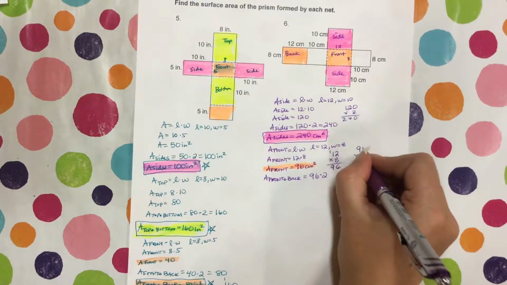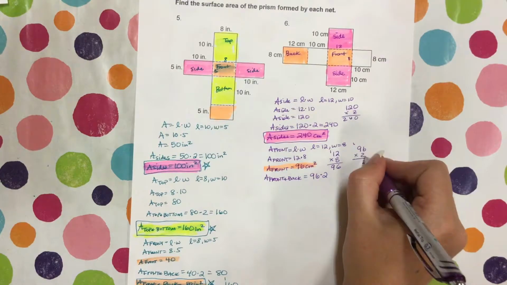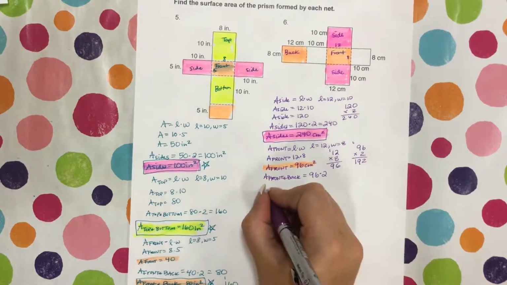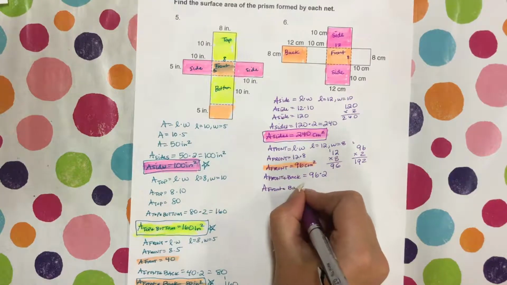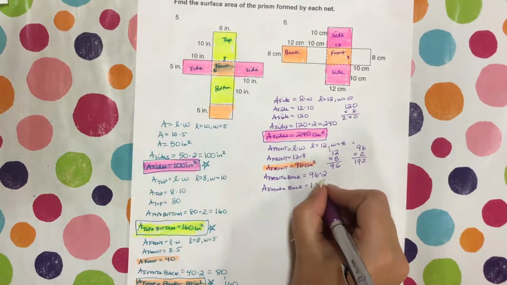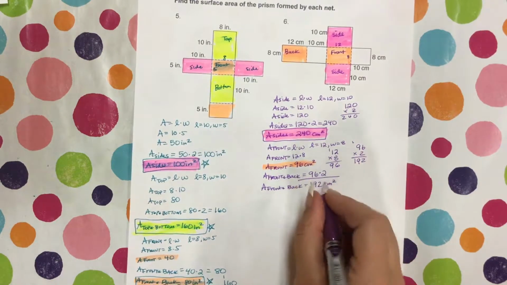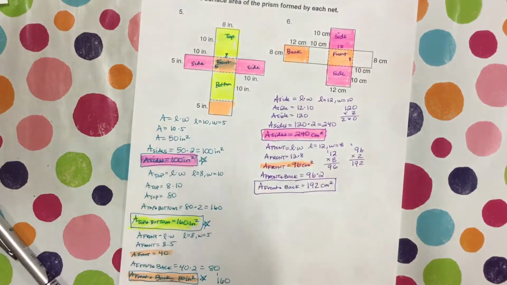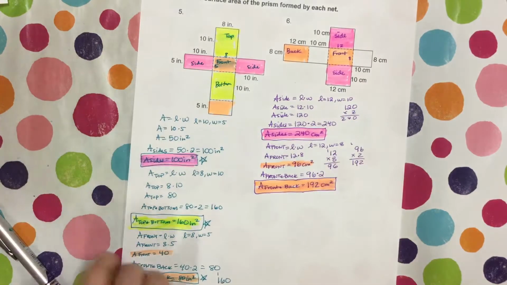I'm going to figure that out real quick. 96 times 2, 2 times 6 is 12, write the 2, carry the 1. 2 times 9 is 18, plus 1 is 19. So that means the area of the front and back is equal to 192 centimeters squared. Right there. So this is the front and the back.